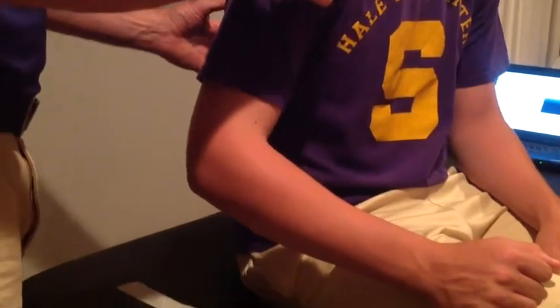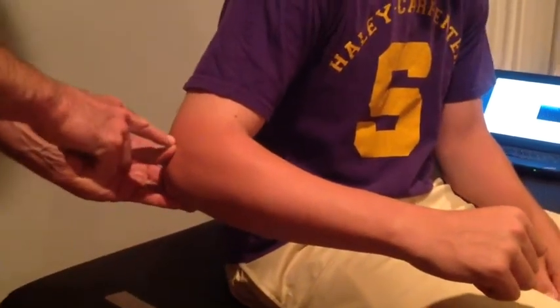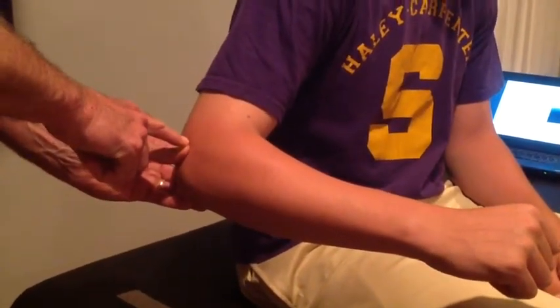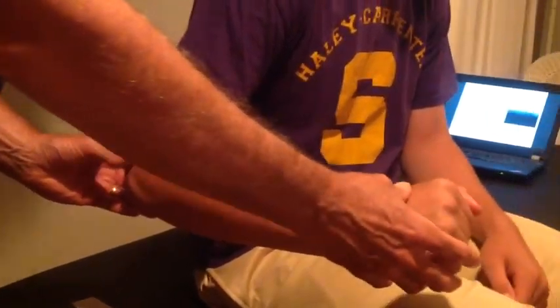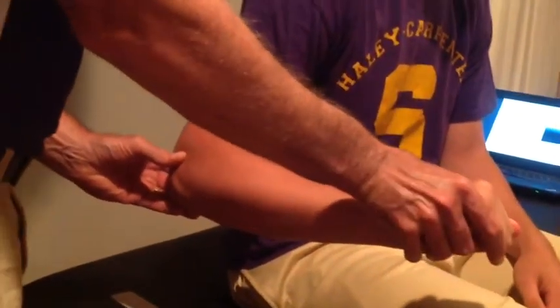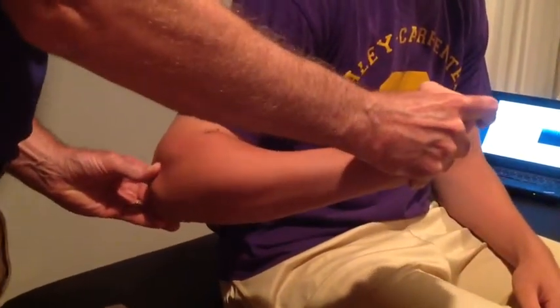So we want to have the athlete seated or they can be standing. The athletic trainer is going to stabilize the athlete's elbow with their thumb over the lateral epicondyle of the lateral elbow. We're going to instruct the athlete to make a fist, pronate their forearm, radially deviate, and extend the wrist.